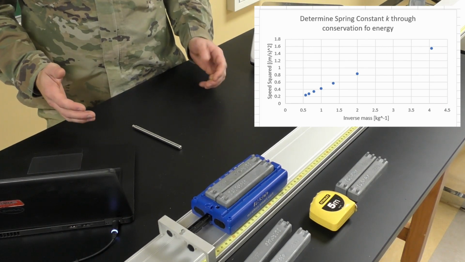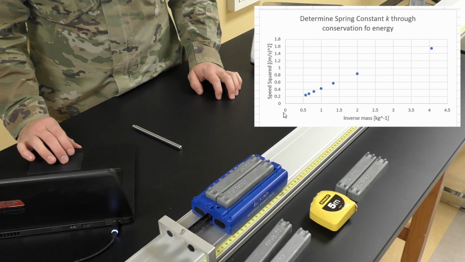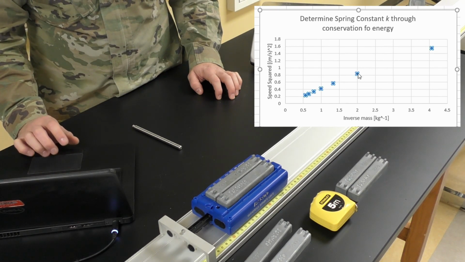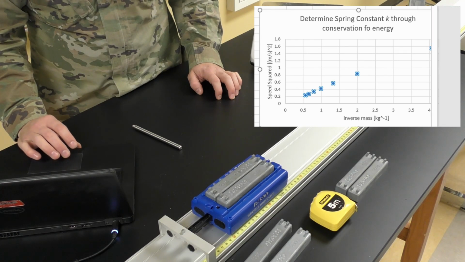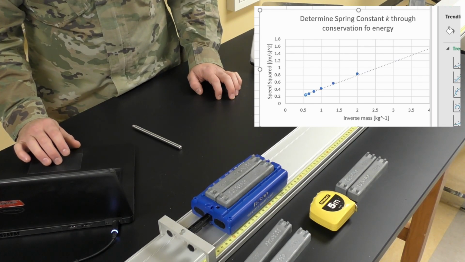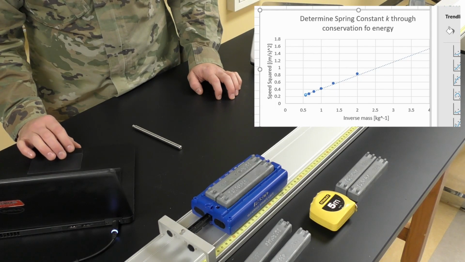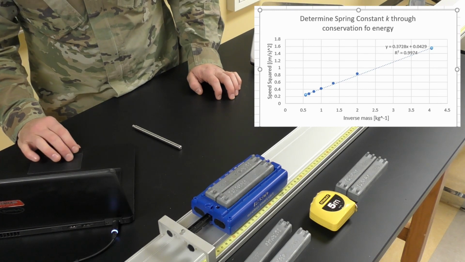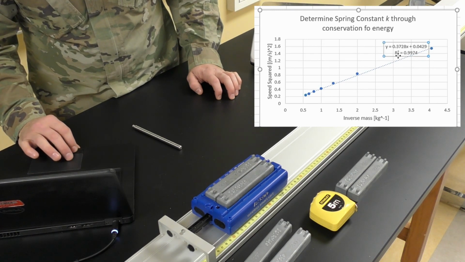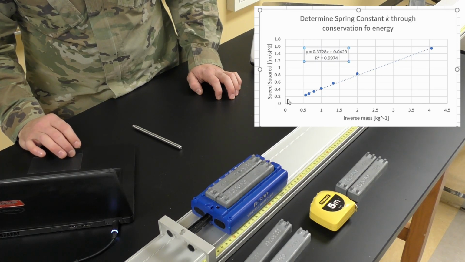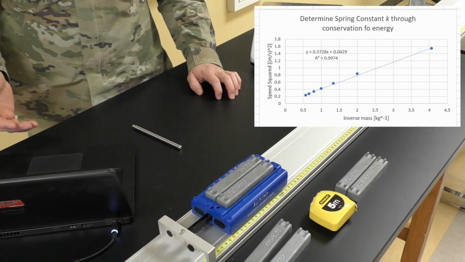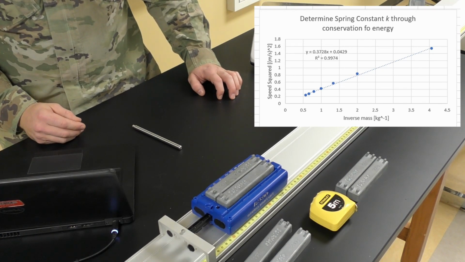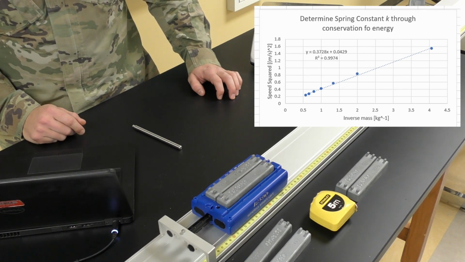So the first thing I want to do to improve this plot is I want to go ahead and add a trend line. So I'm going to right click on one of the data points and click Add Trend Line. On the menu that pops up, I want to display the equation on the chart and select display R squared value on the chart. And I'll go ahead and move this around a little bit so that it's a little bit easier to read. So now the trend line itself has a slope, and I'm going to use the value of that slope to determine the spring constant. And then also we get an R squared value associated with this trend line.